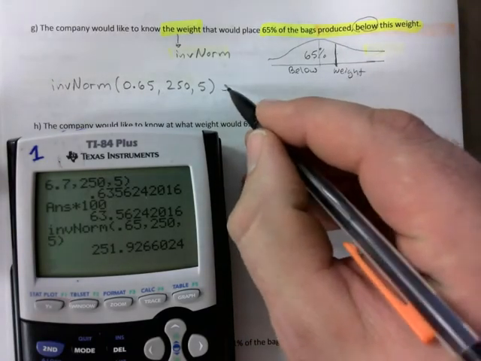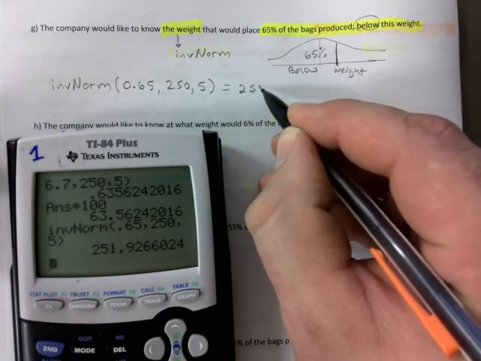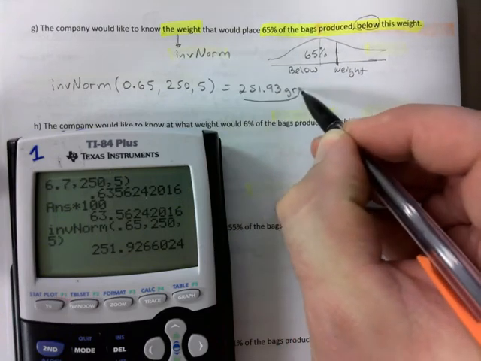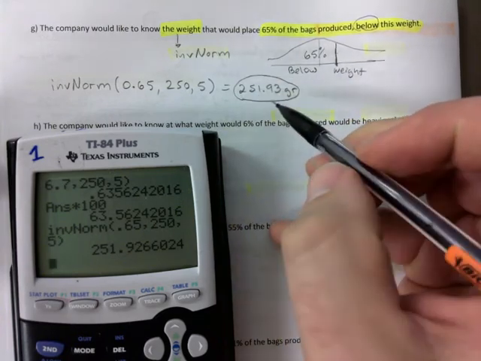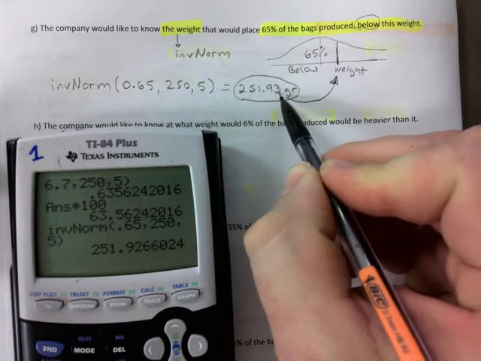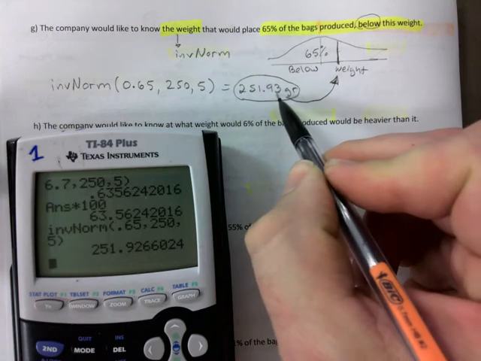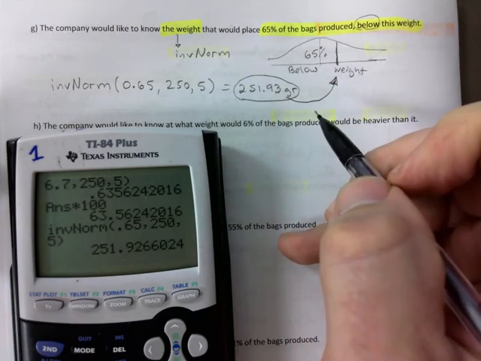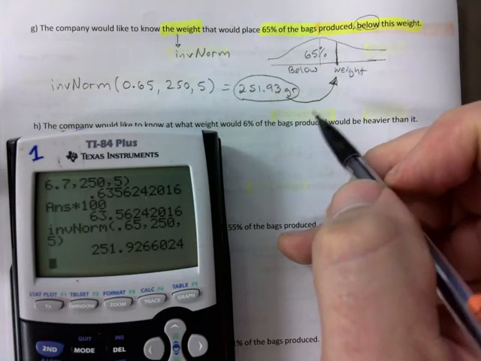Watch, what you're finding now is in grams. So you found that weight, and a bag weighing this much would put 65% of the bags below that weight. 65% of the bags would weigh less than this.